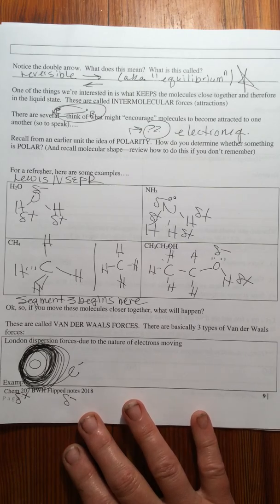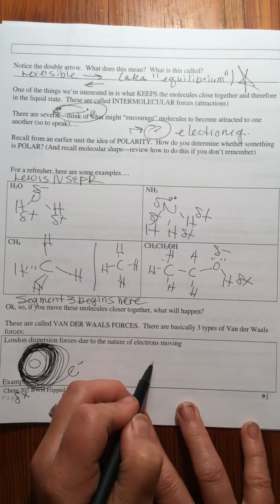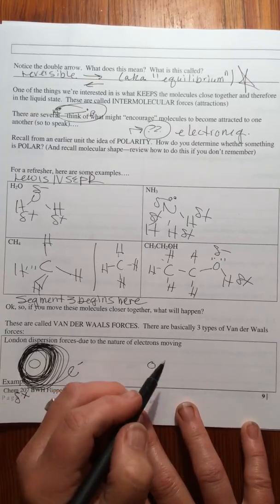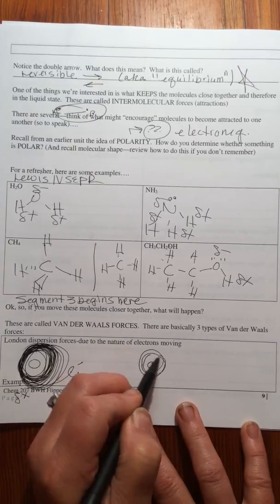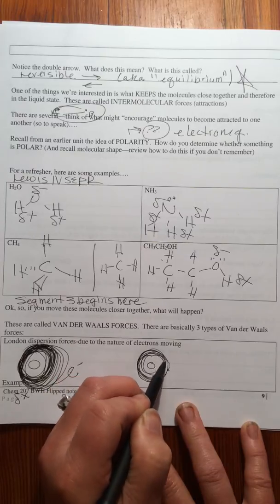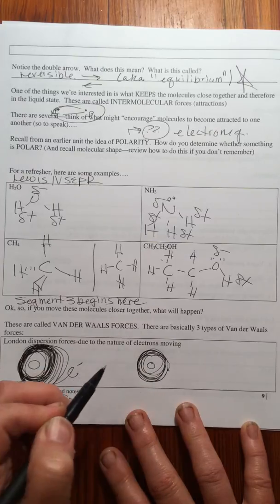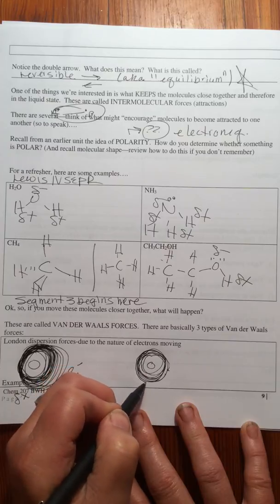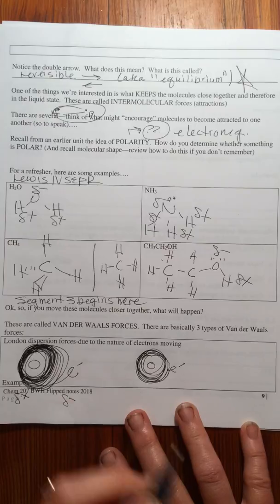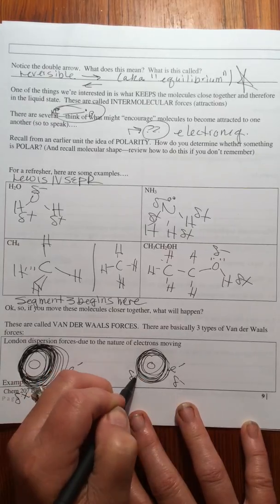Now let's say I take another atom of that same molecule or atom or whatever it is that I have, and that electron is moving, except now instead of stopping over here, I'm going to stop him over here. Partial negative, partial positive.